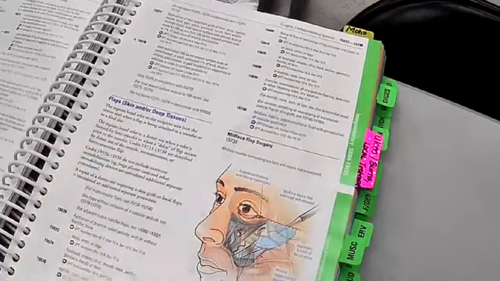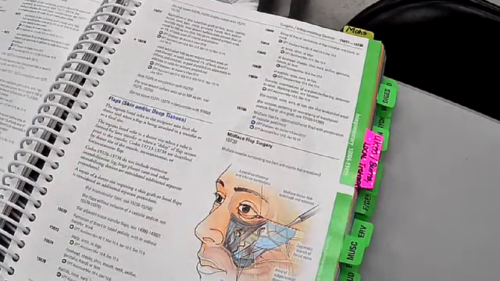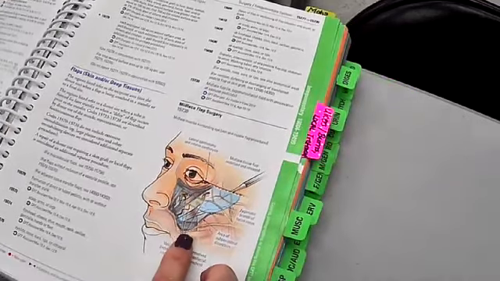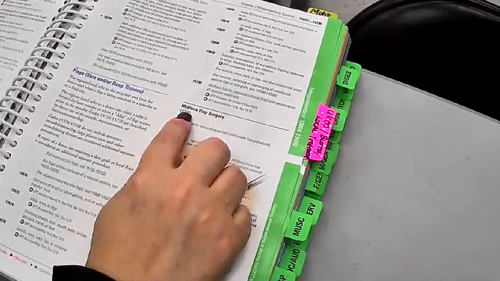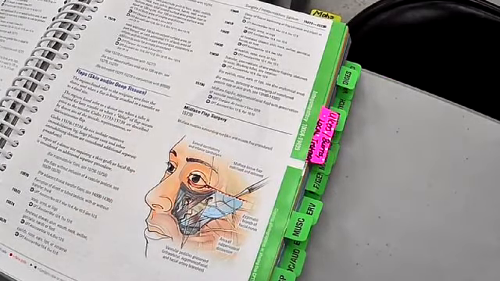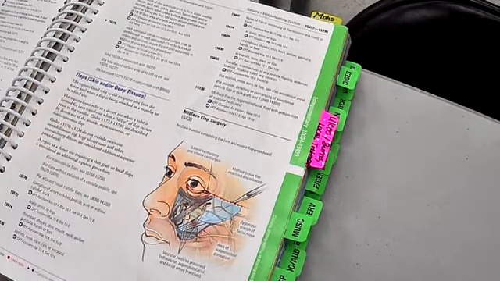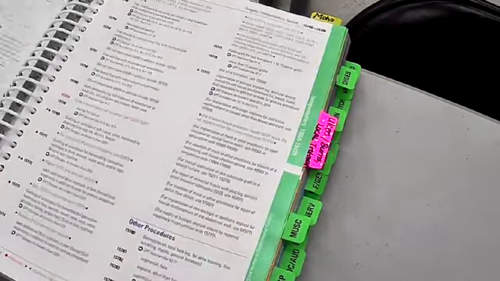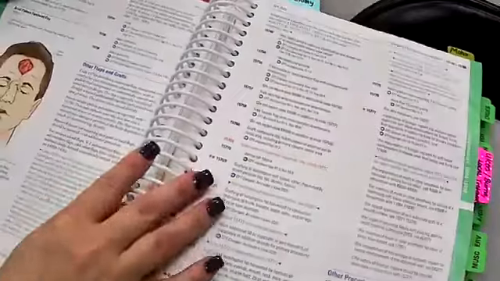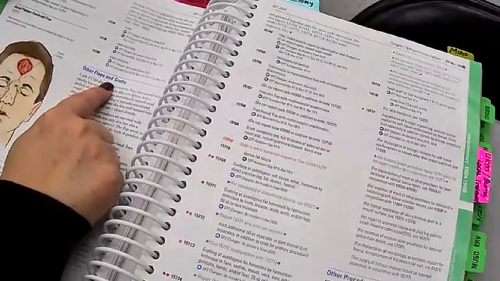So now we have flaps, skin, and our deep tissue. We have a very cool photo here of a mid-face flap surgery. We have some notes here. Here's other flaps and grafts.